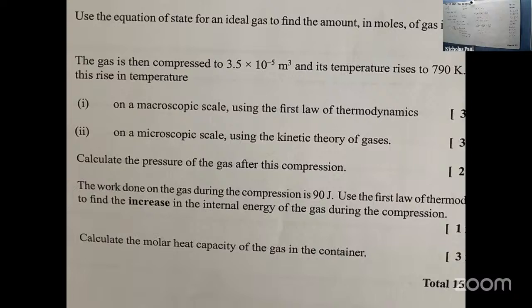All right. If you look at the past years, they asked for a macroscopic explanation, but they didn't carry it along and say use the first law. So I want you to learn that, please. Whenever they say macroscopic, they want you to use the formula of thermodynamics. Whenever they say microscopic, that's kinetic theory of particles.